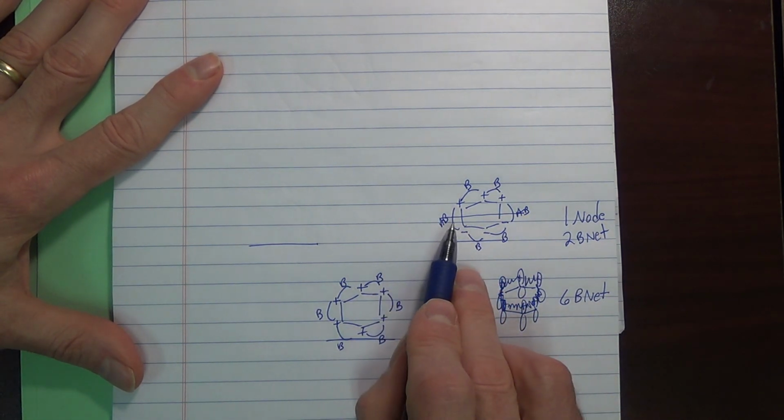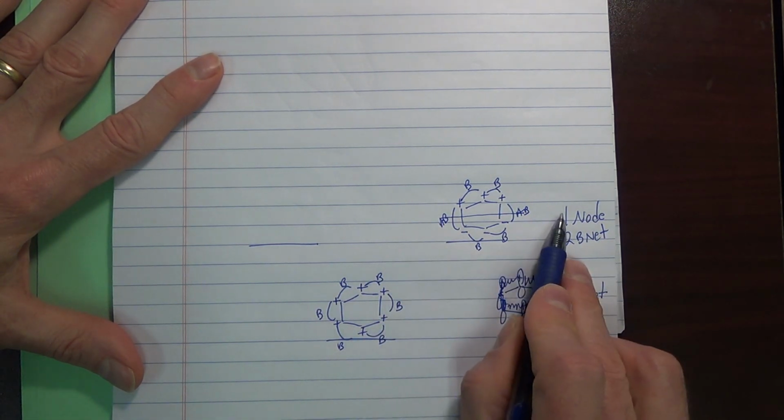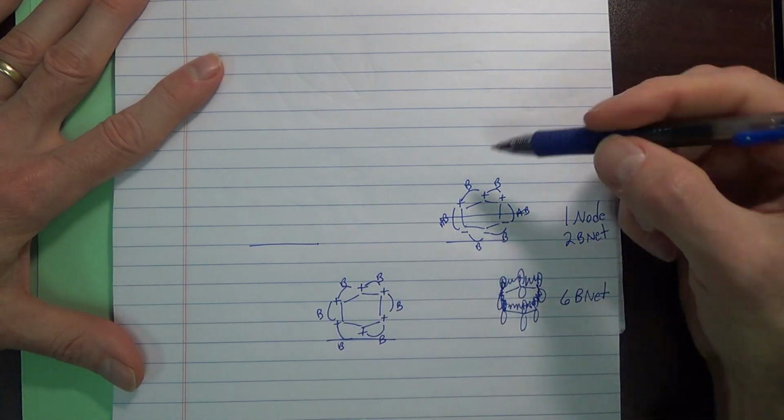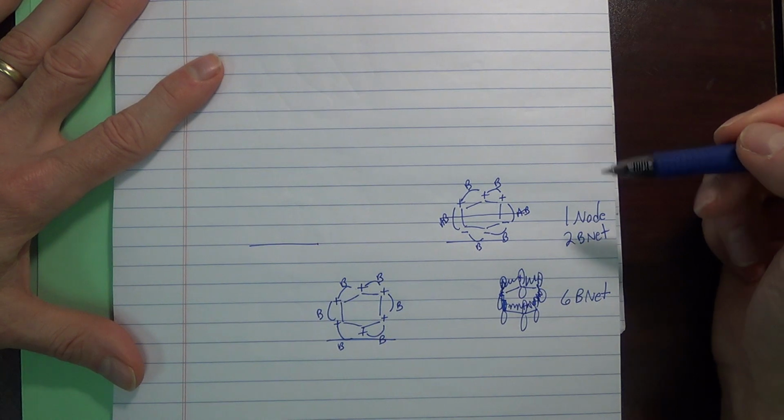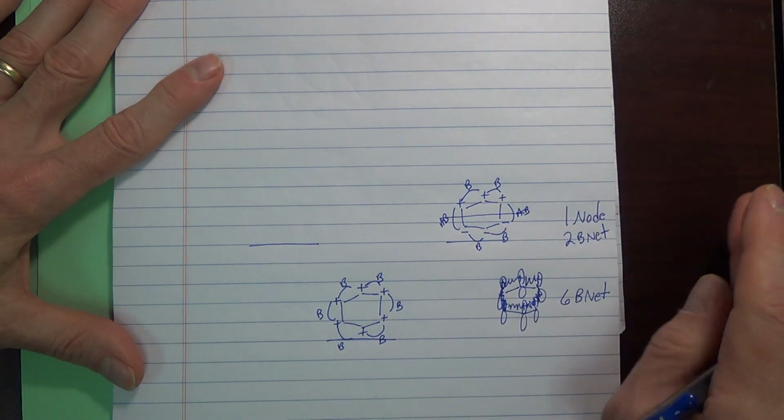With 1 node, that is, there's no electron density coming right through here. We have electron density above and below. So there's a node in the molecular orbital.